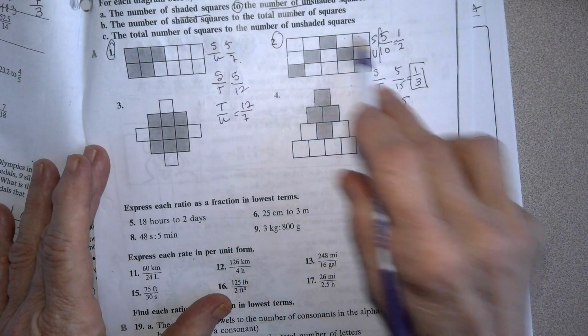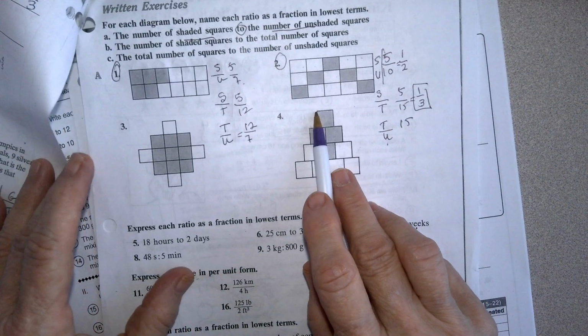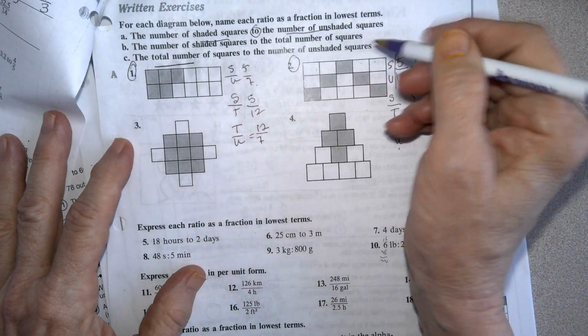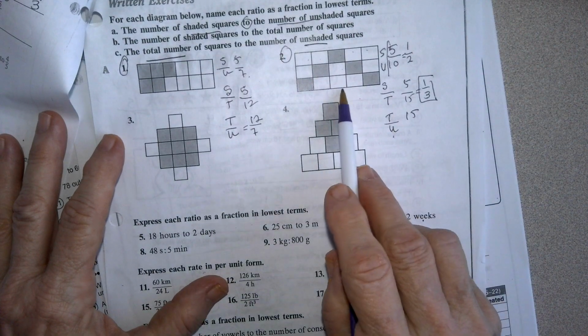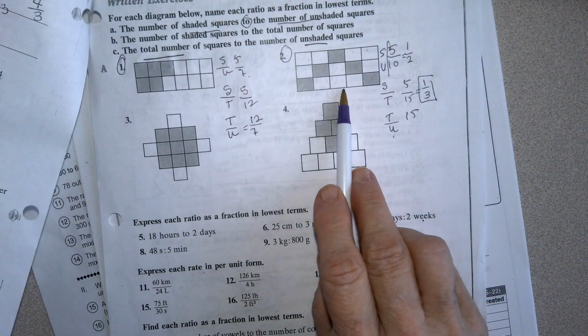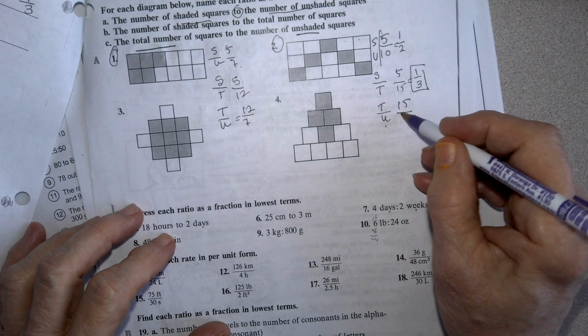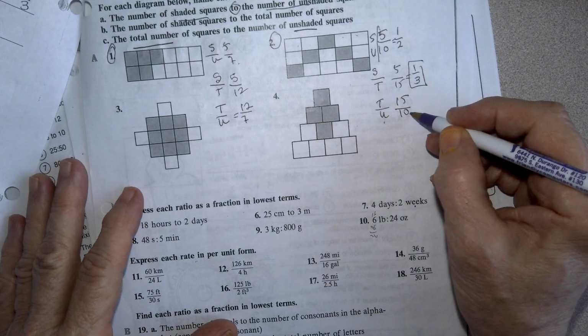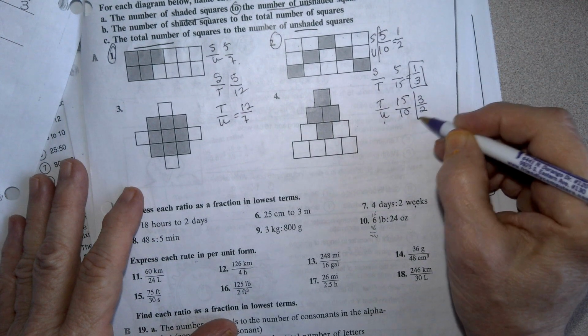Total over 10, to the unshaded, over 10. And then, can that be reduced? 3 over 2. So divided by 5, 3 over 2.